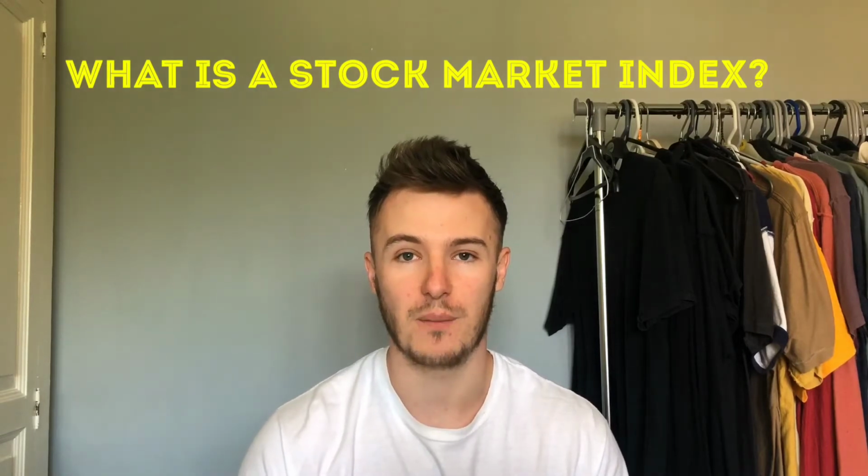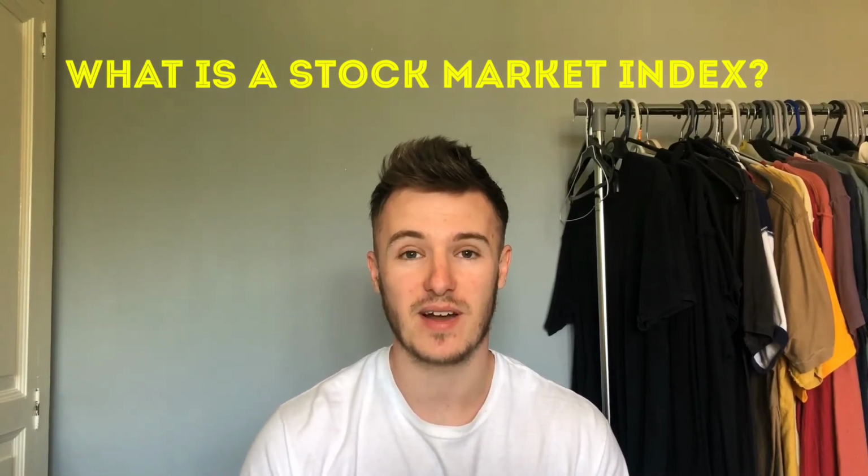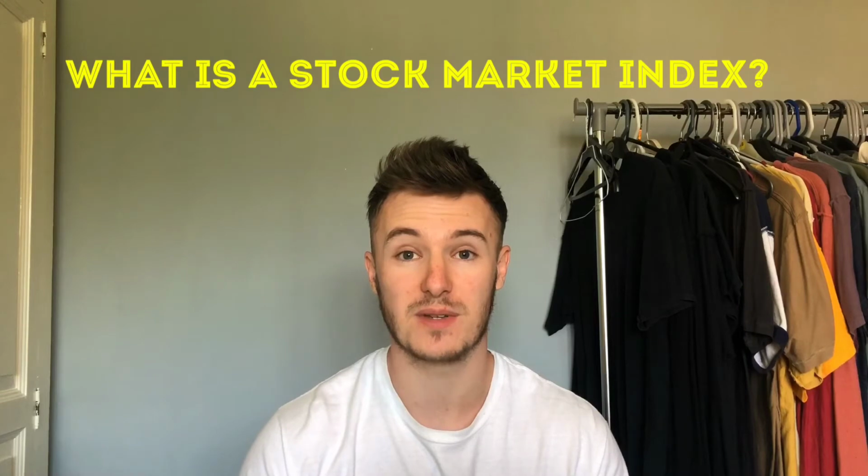Okay, so a market index is a hypothetical portfolio of investment holdings, and these represent a segment of the financial market. So basically, an index is made up of lots of different companies, all chosen specifically depending on the index, and it's these companies that form the one index.